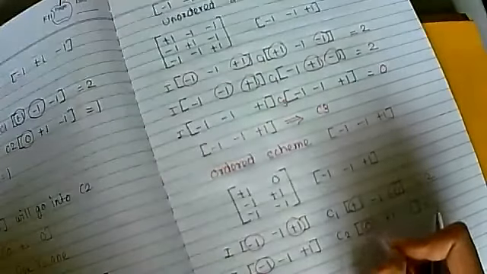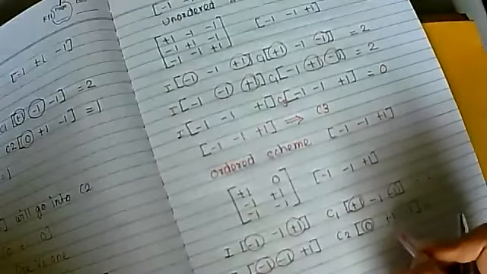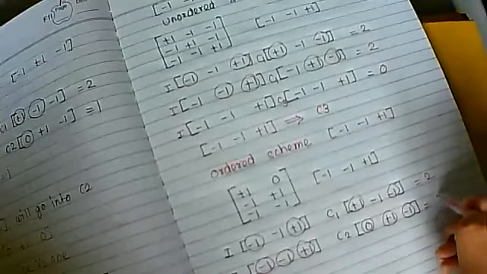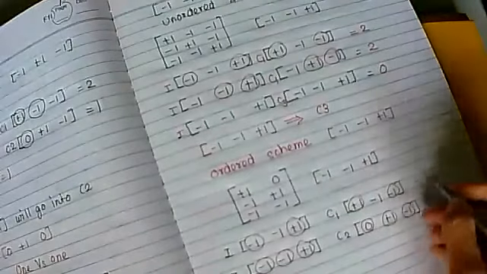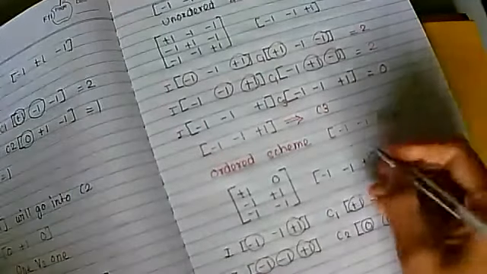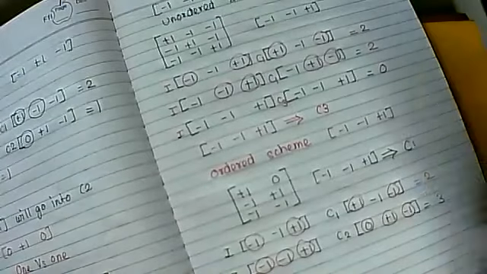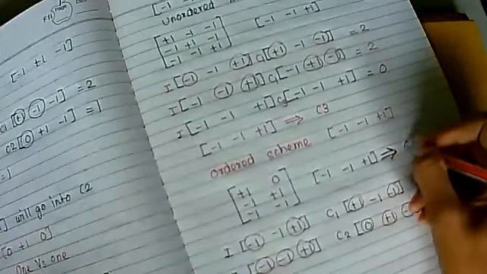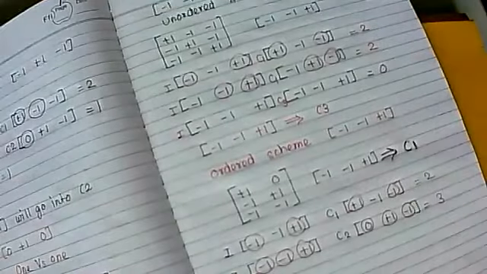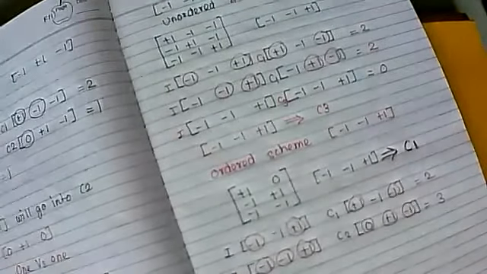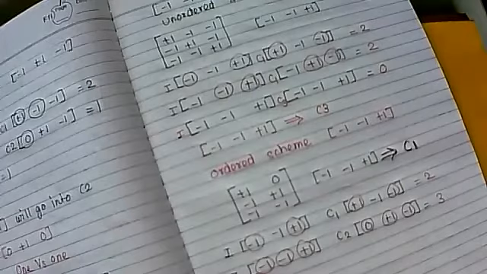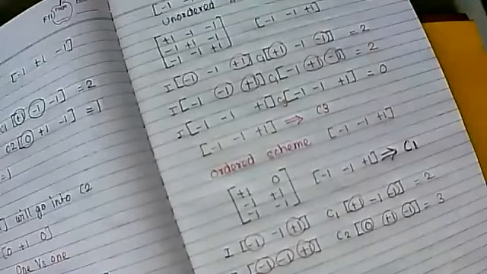Now how many differences are there? 3. -1 plus 1 plus 1 minus 1. 3 differences are there. So here it will go into which class? It will go into the C1 class for the order scheme. Right? Understood?